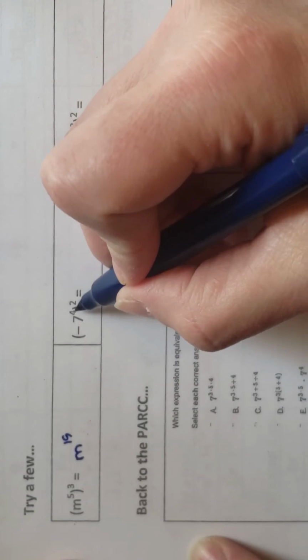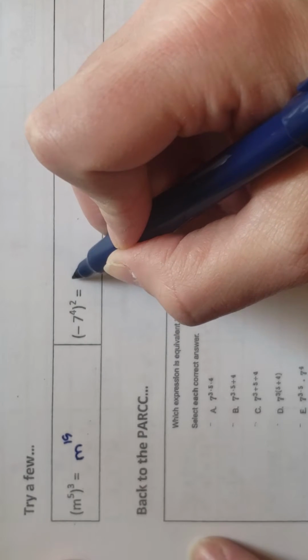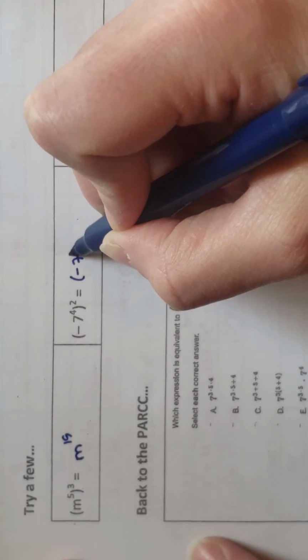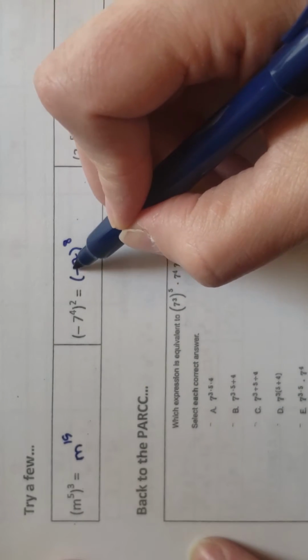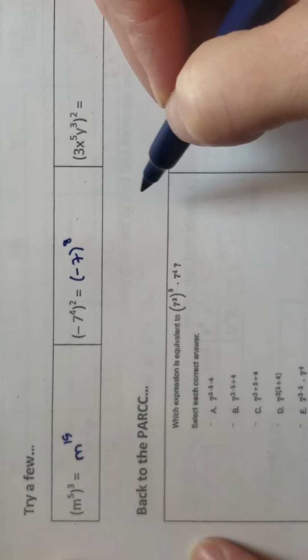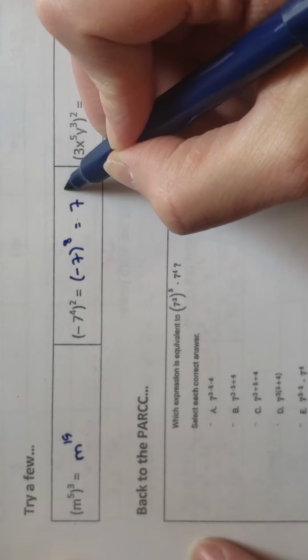Okay, now this would be 4 times 2 is 8. So negative 7 to the 8th power. Well, what is a negative to the power of 8? It's positive, so 7 to the 8th power.